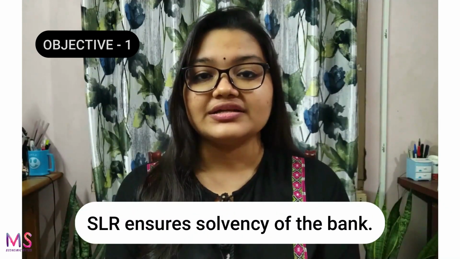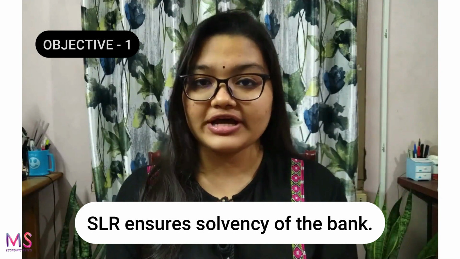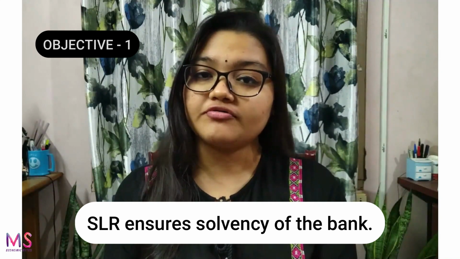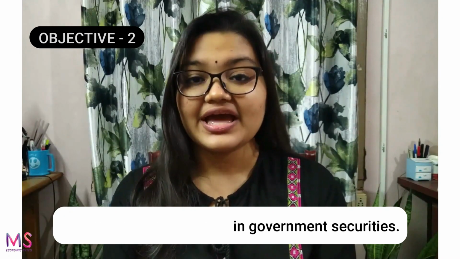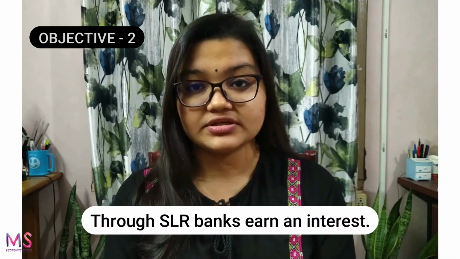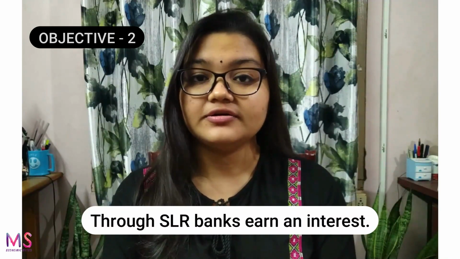Now coming to the objectives of SLR. The first objective is that the SLR ensures the solvency of the bank. The SLR is basically a reserve requirement that the bank has to maintain before offering credit to its customers. So through this, the solvency of the bank is maintained. The second objective is that it assures that the bank invests in government securities. Like I had already said, SLR is not maintained only in form of cash, it is also maintained in form of securities. So through this, the banks earn an interest rate.